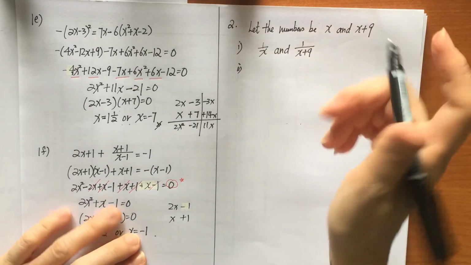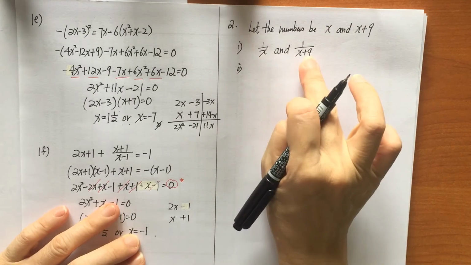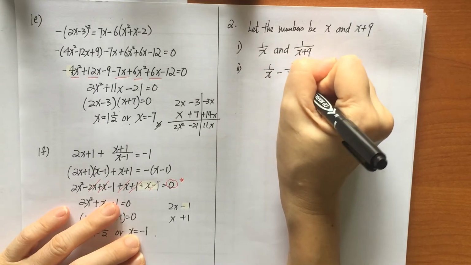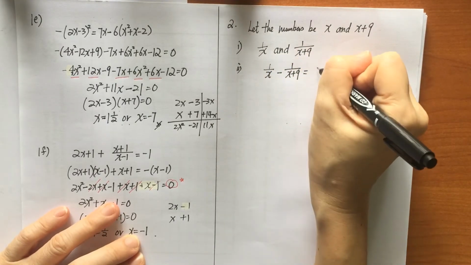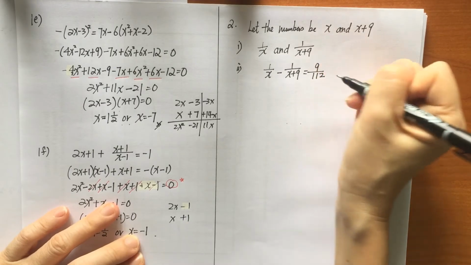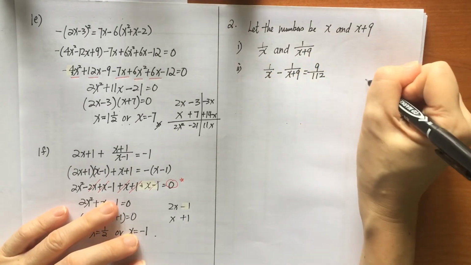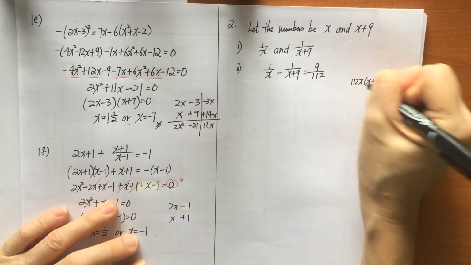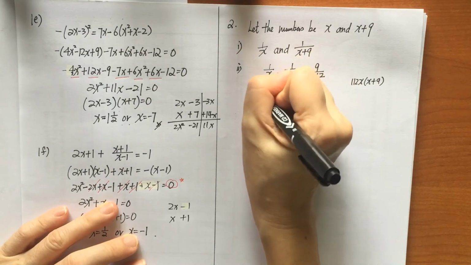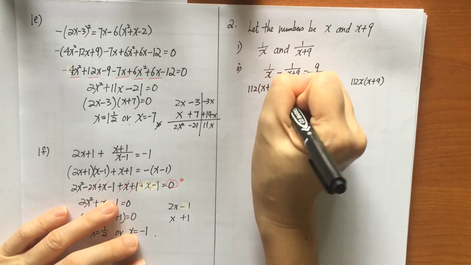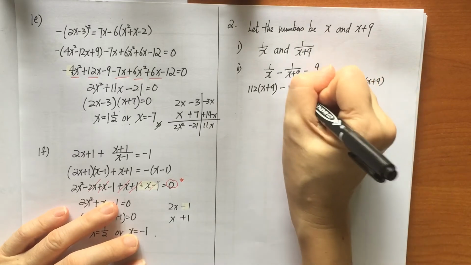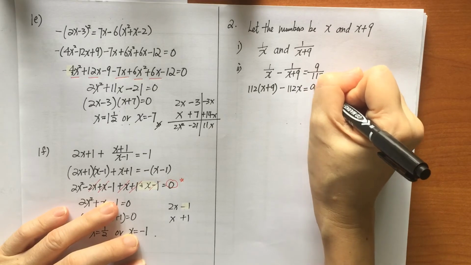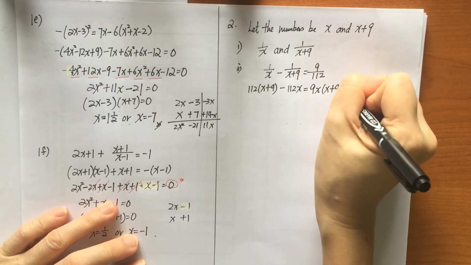So which is smaller? So this number is smaller than this one, so I will use the larger number minus the smaller number, and the difference is 9 over 112. Okay, so the common denominator will be x times x plus 9 times 112. Okay, so this one multiply with 112 times x plus 9, and then this one multiply with 112 times x, and then this one multiply with x times x plus 9.